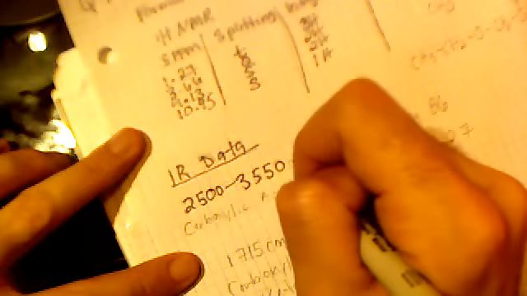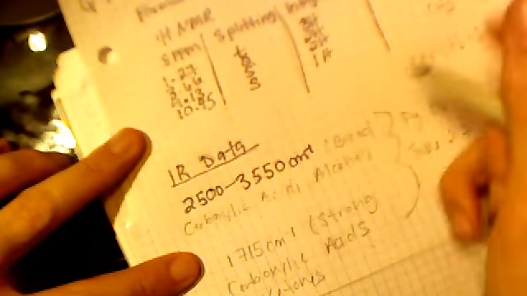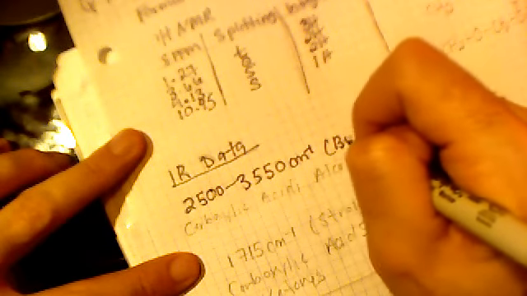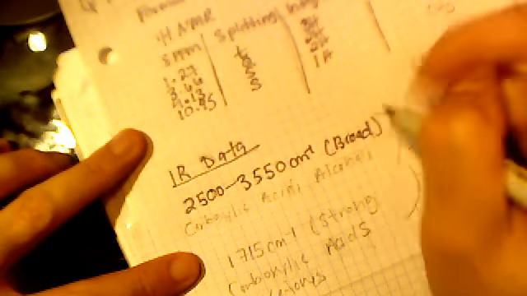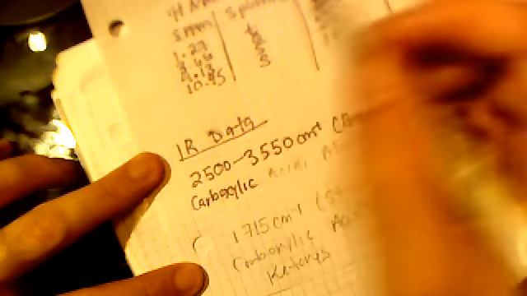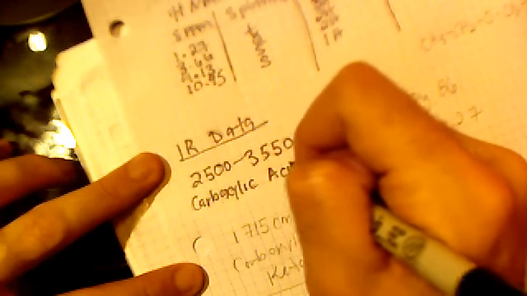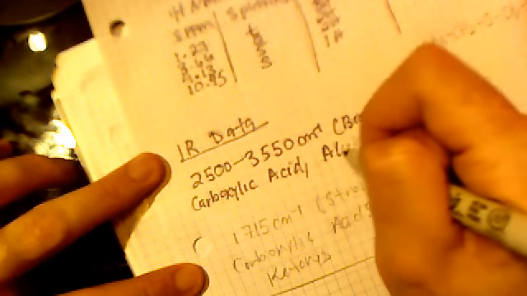So they said there was a 2,500 to 3,500 reciprocal centimeters broad band. So that could be a carboxylic acid, maybe an alcohol.